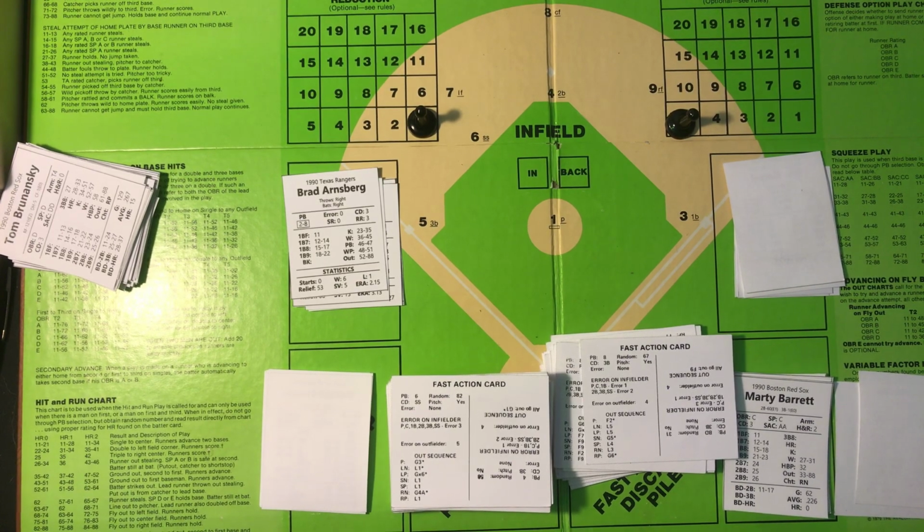And Russell did a pretty good job. Russell did a good job. Russell pitched 2 1/3. No, that was Rogers. 2 1/3 for Rogers. Russell came in earlier than that. And Russell pitched 2 innings.